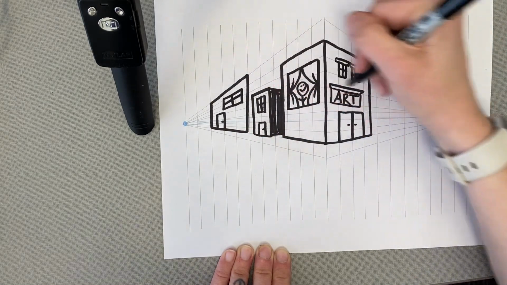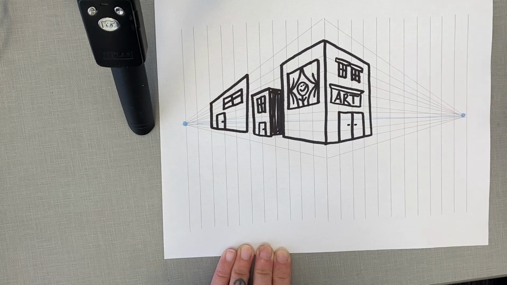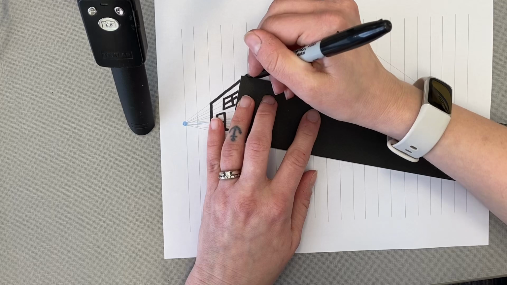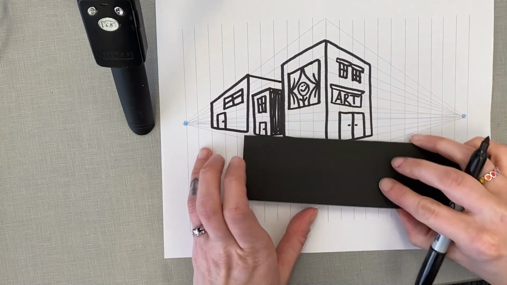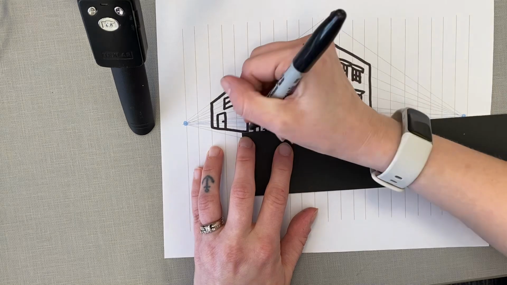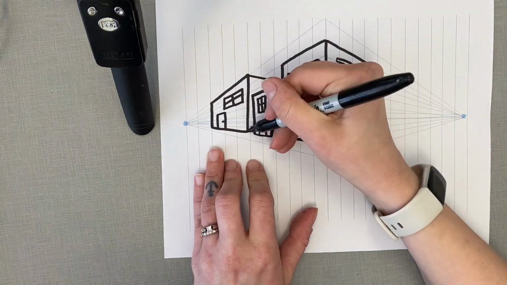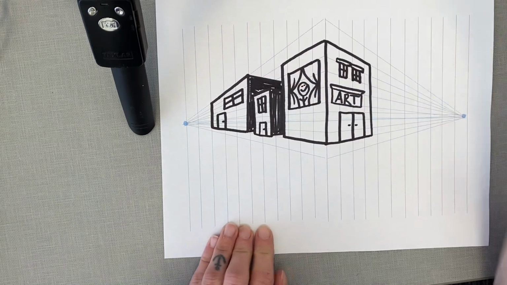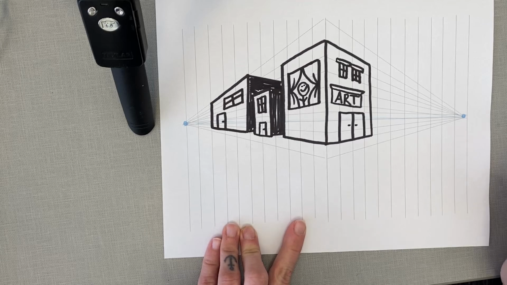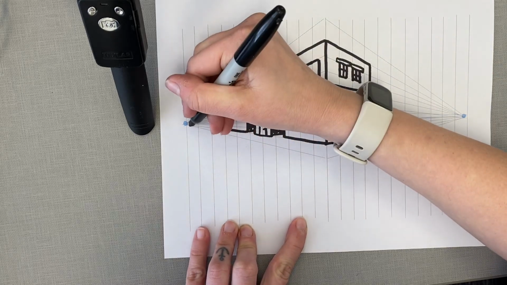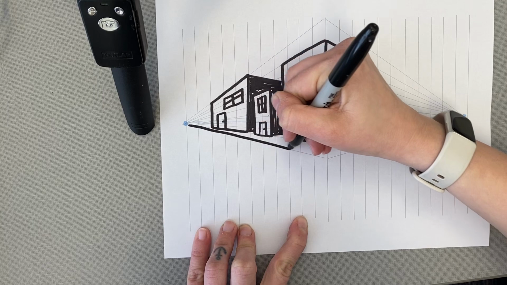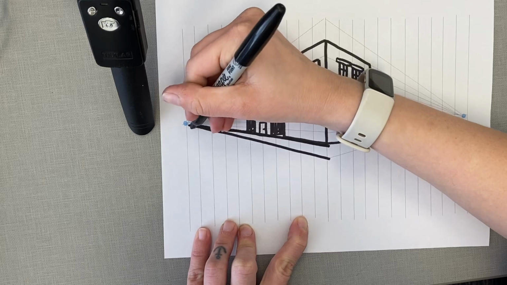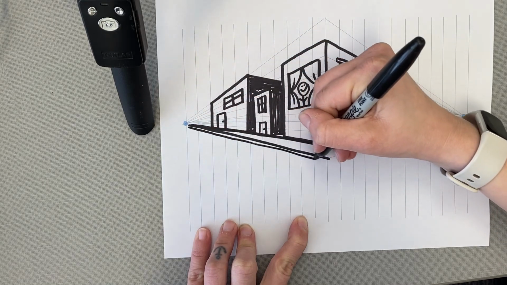Okay, now to draw the other side of my building, it needs to go towards that vanishing point. So here I go. That corner to my vanishing point. That corner to my vanishing point. And there's this building. We'll put it also in a dark alleyway. It's dark and scary. All right, let's draw a sidewalk now because we need somewhere to walk. So I got my sidewalk curb here. I got a sidewalk curb here. Maybe there's a little curb over here on this side.